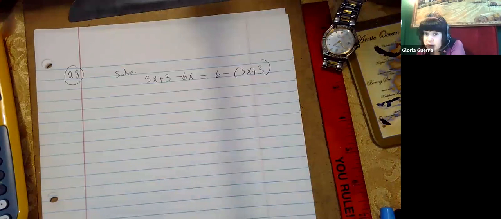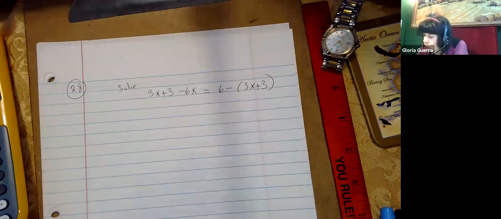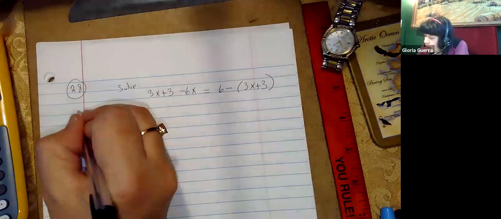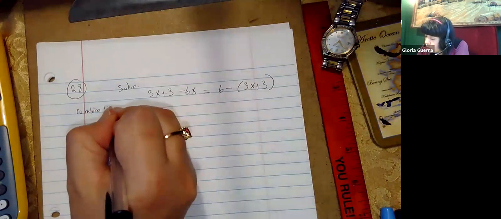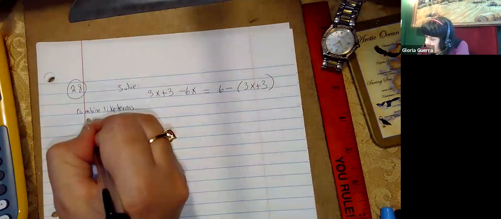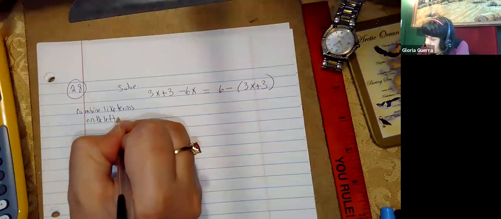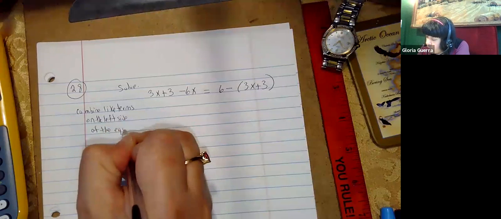So here I see something different we haven't seen before. I see the need to combine like terms on the left side of the equation, which is important.